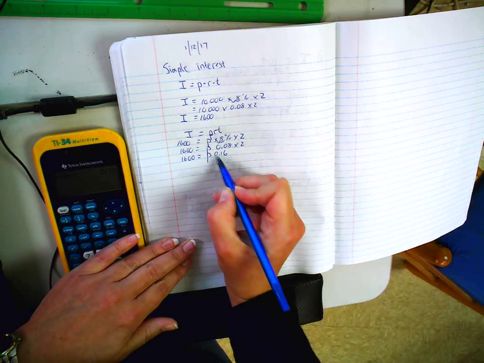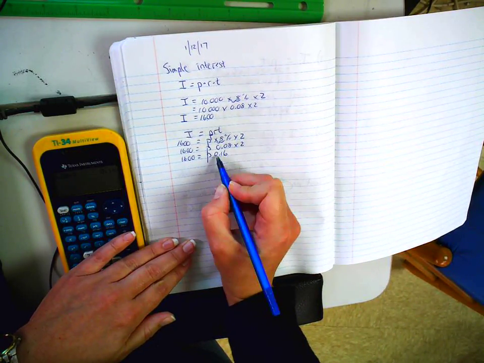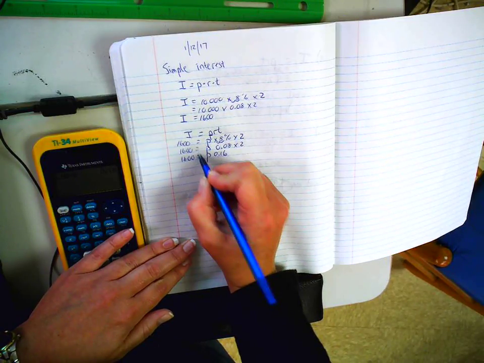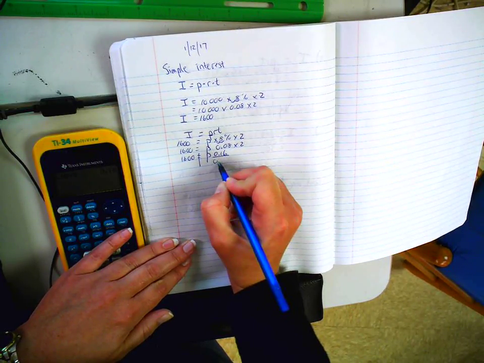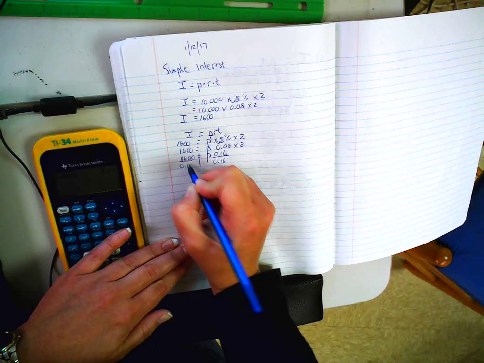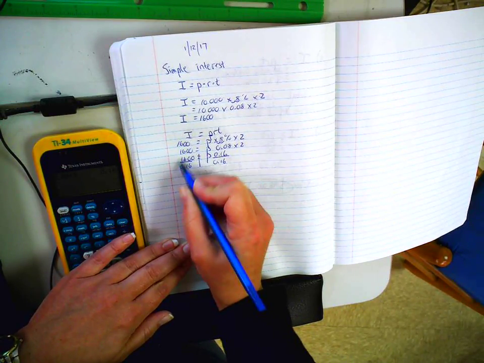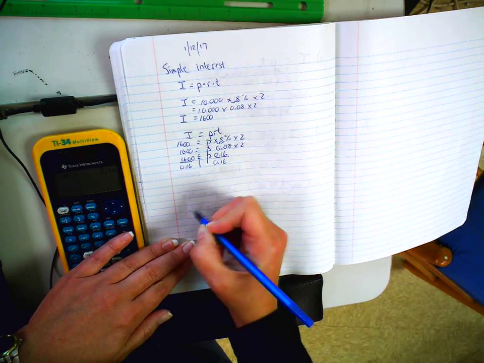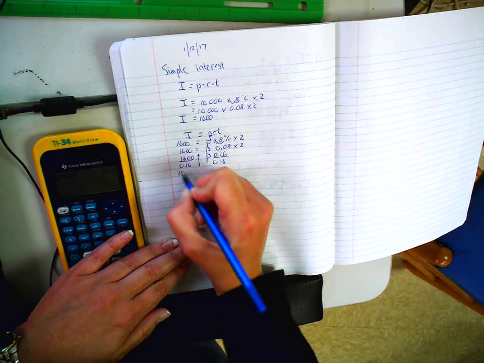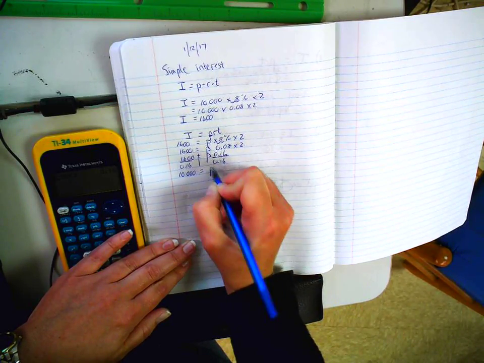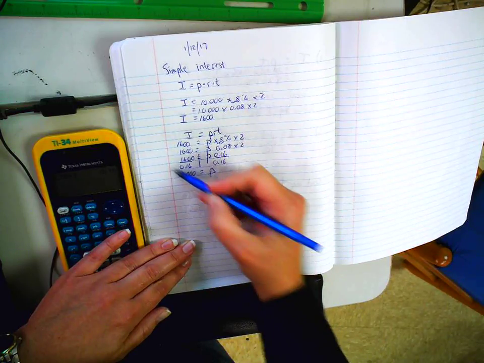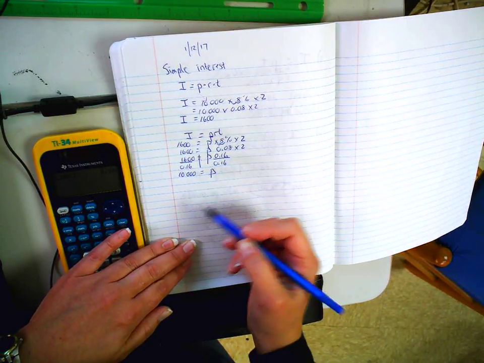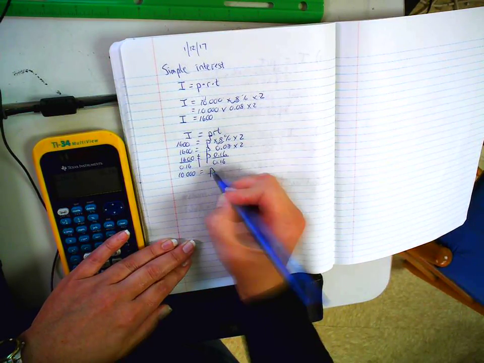Okay, what we have now is a one-step equation. You've got 0.16 bothering P, so I want to get rid of 0.16 by dividing 0.16 on both sides. And when I type this into my calculator, guess what I get? I get 10,000. Now let's go back up here and see, was it 10,000? Yes, it was. Okay, so there's a way to find P.